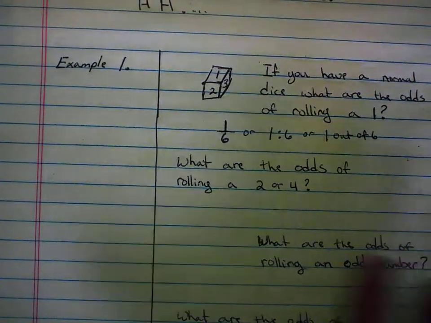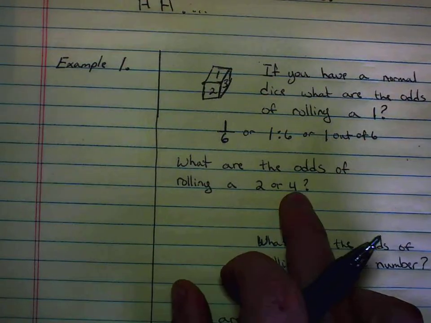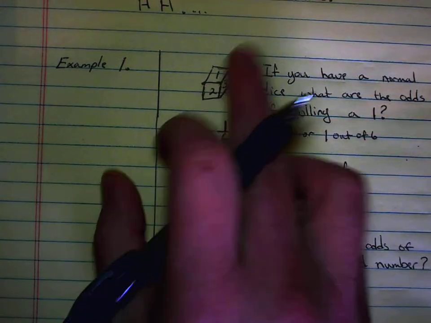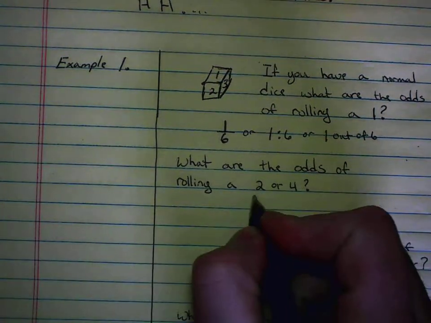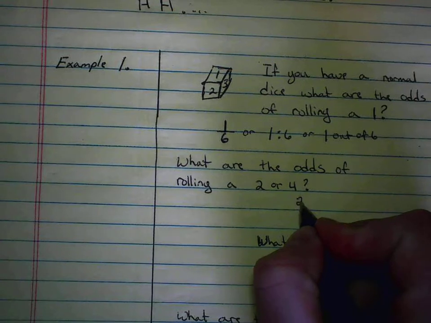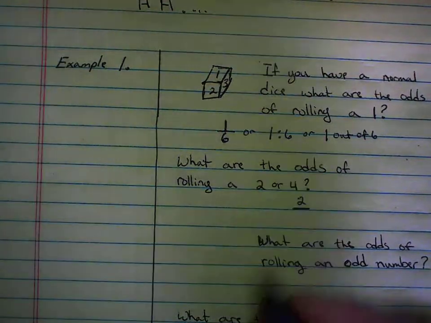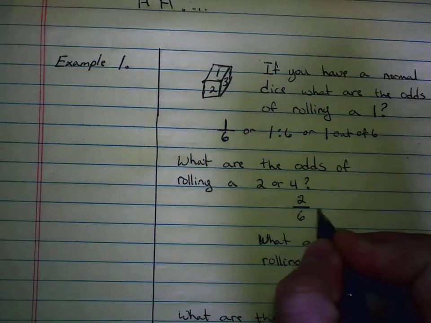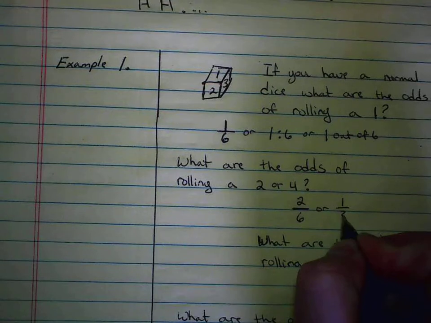Let's look at what our odds would be if we were trying to roll a 2 or a 4. Well, a 2 or a 4 means we're going to use one side for 2, one side for 4. So we have 2 sides that we're okay with getting as our answers. And again, it's out of 6 total. So our odds are 2 out of 6, or if we reduce this, it's 1 out of 3.